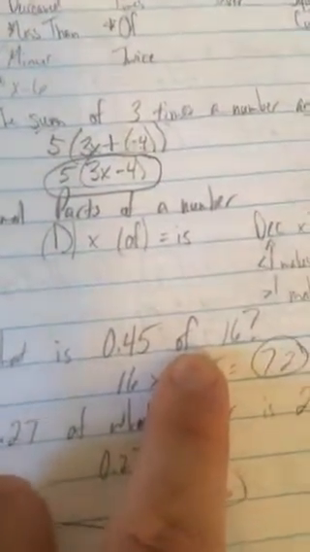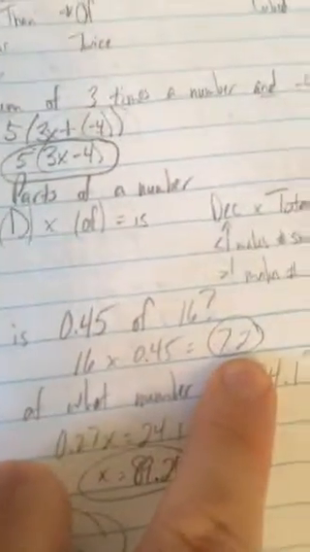Okay, here's two examples that I made up. What is 0.45 of 16? Of means multiply, so all I have to do is 0.45 times 16 to get my answer of 7.2.